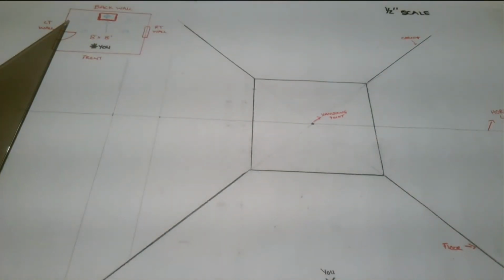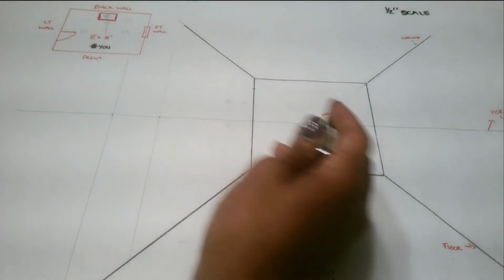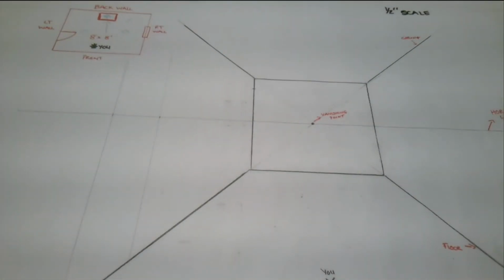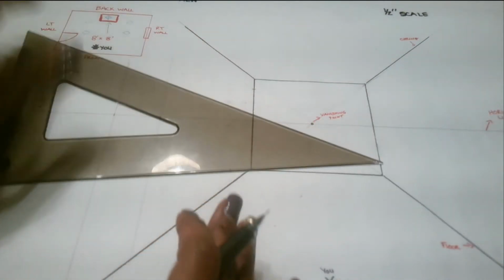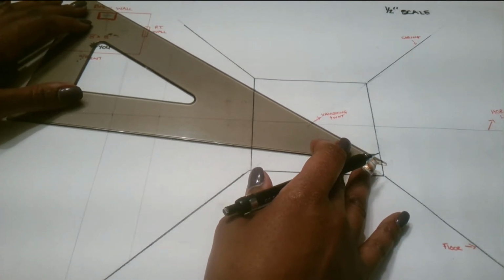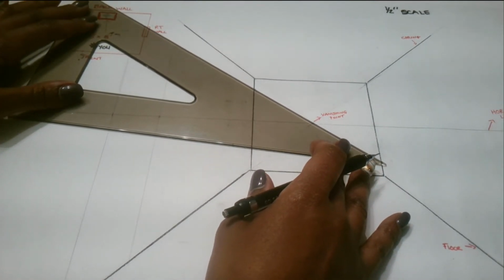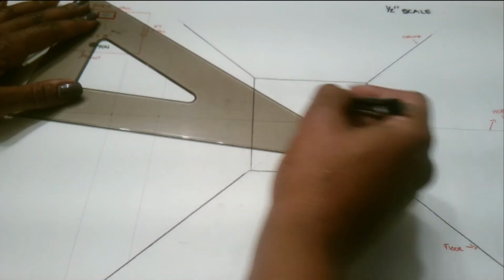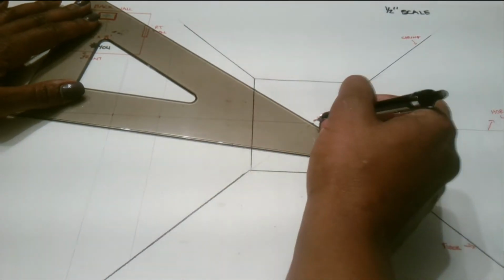Now we need our door to go in the same direction. We want it to be ascending back toward the vanishing point. So we're going to take our triangle to go ahead and draw a line from our point through the vanishing point.